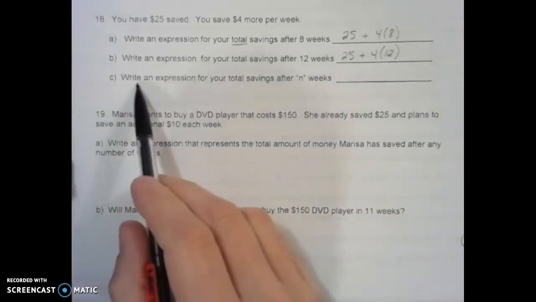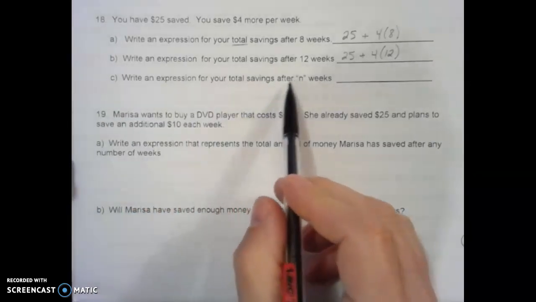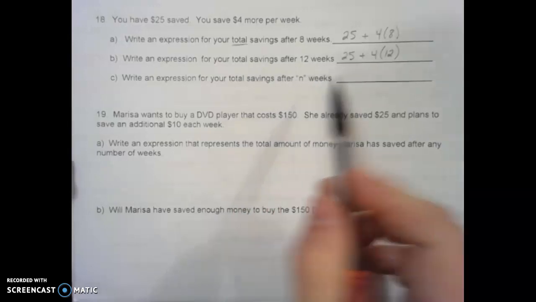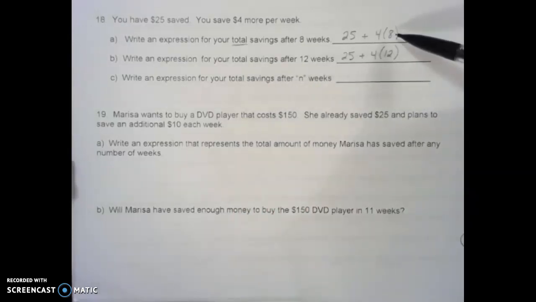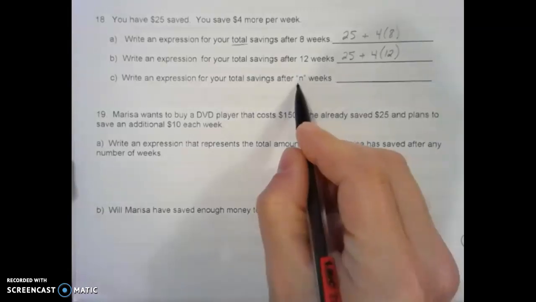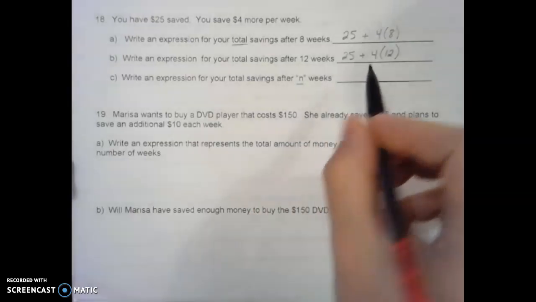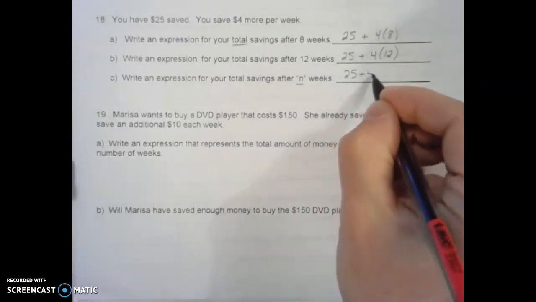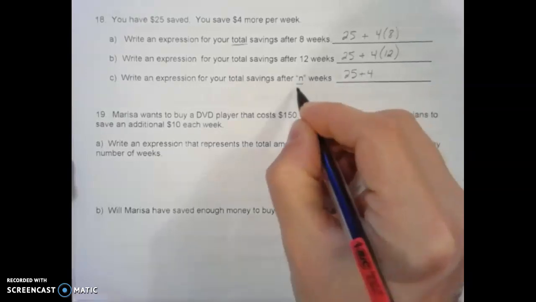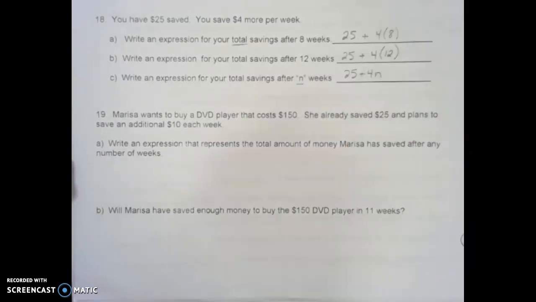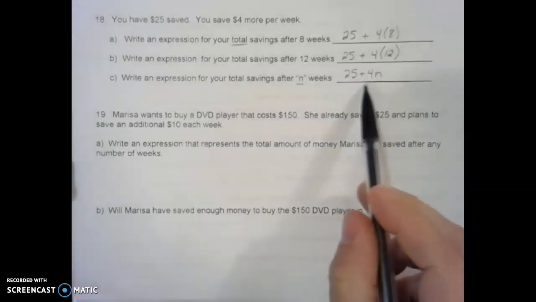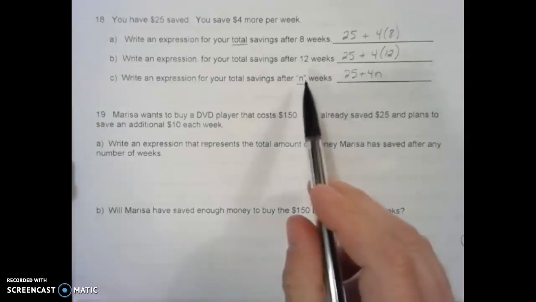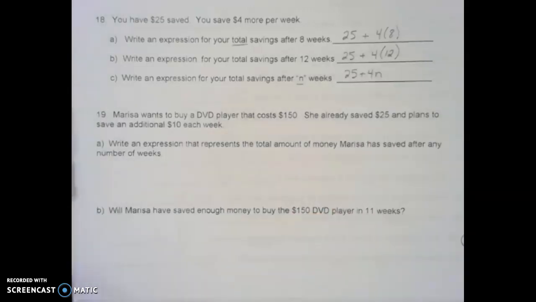In letter C, they want an expression for your total savings after n weeks. Notice our number of weeks before was 8 weeks. Then we changed it to 12 weeks. But now we're going to use any number of weeks. So we're going to have the same expression that we've had previously, 25 plus 4 times the number of weeks, which in this case is just going to be n. I could use this expression to figure out how much money I would save after any number of weeks. n represents your number of weeks.